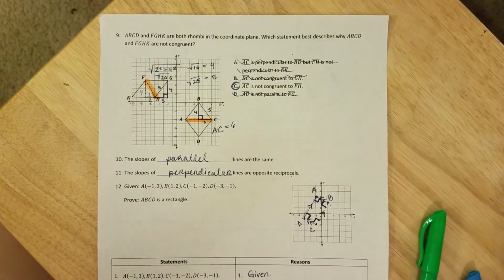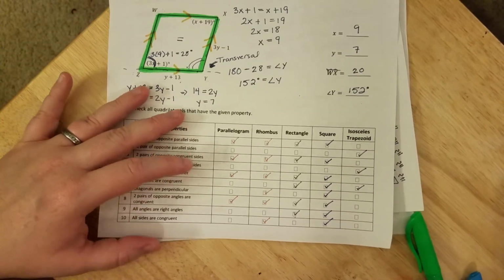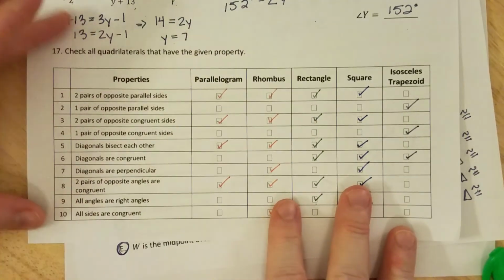Make sure that you look over all your notes. Probably the most important thing for you guys to know is all the properties. So make sure that you study your table. And that's it. Good luck on your test.